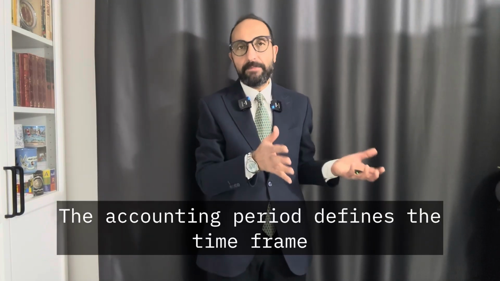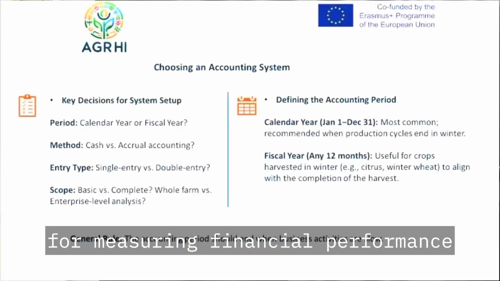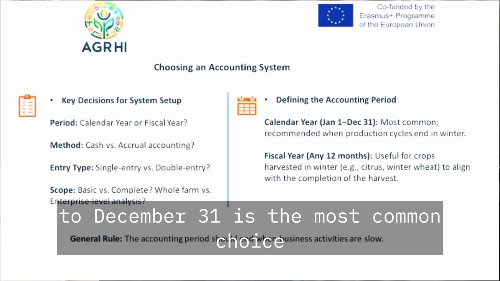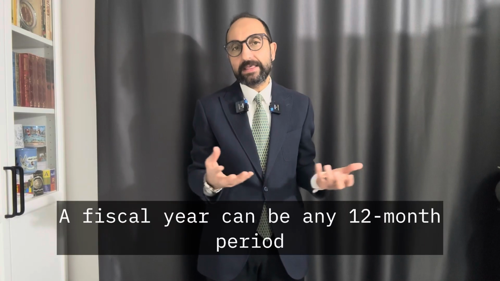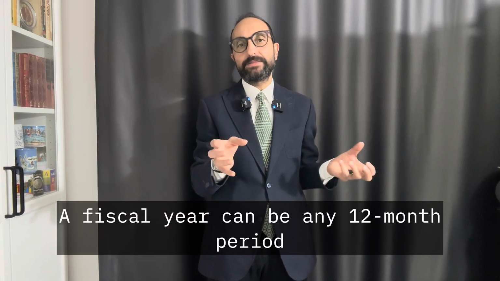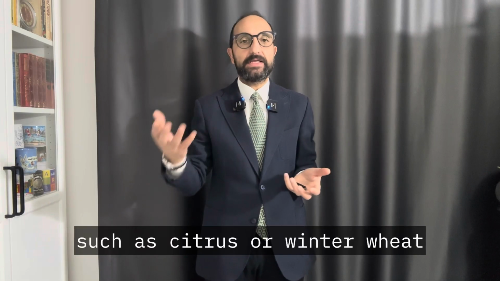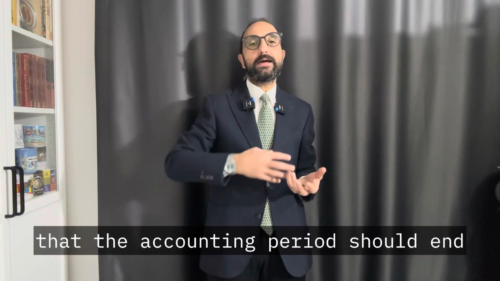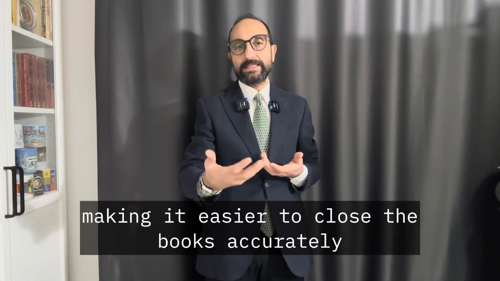The accounting period defines the time frame for measuring financial performance. A calendar year running from January 1st to December 31 is the most common choice and works well when production cycles end in winter. A fiscal year can be any 12-month period and is useful for crops harvested in winter, such as citrus or winter wheat. The general rule is that the accounting period should end when business activity is slow, making it easier to close the books accurately.